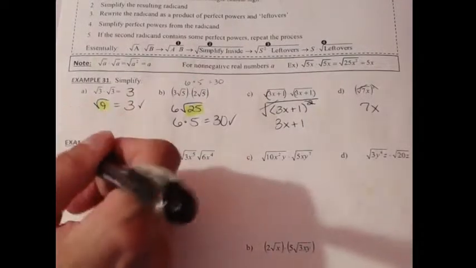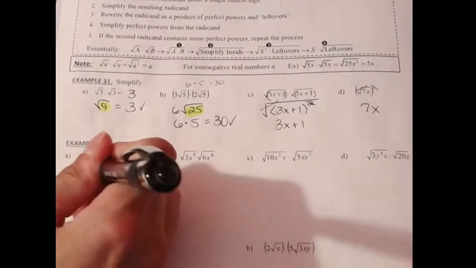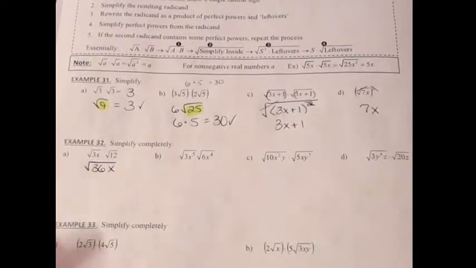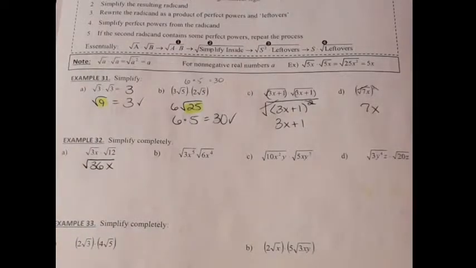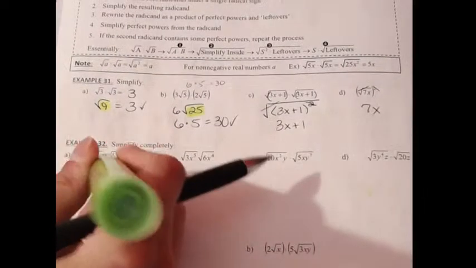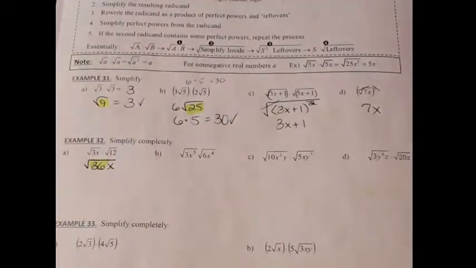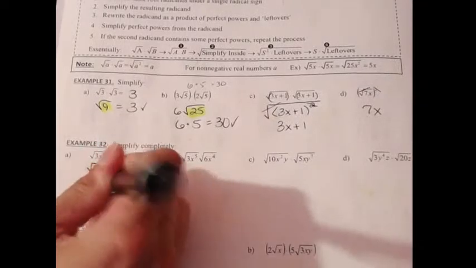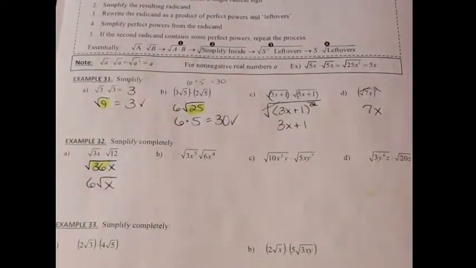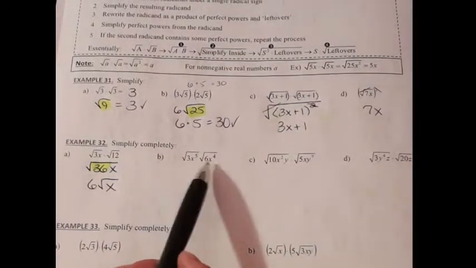3 times 12 is 36. So I have the square root of 36x under the same radical because 3x times 12 is 36x. We're allowed to do this because we're multiplying. This ended up being pretty cool because 36 is a perfect square. So square root of 36 is 6, and don't forget you still have x under the square root, and so you leave it there. You're done. Take a look at the next set.